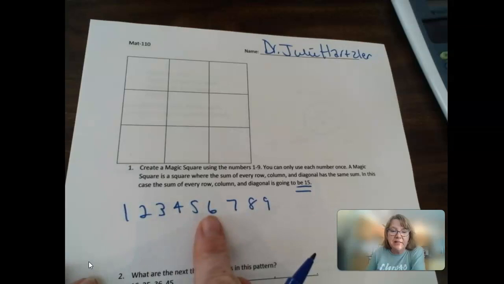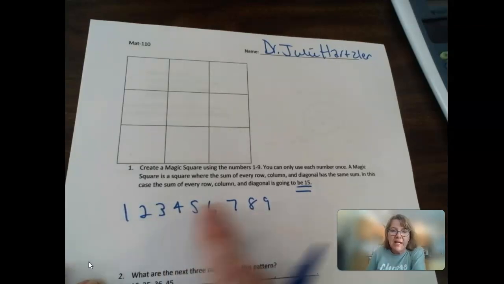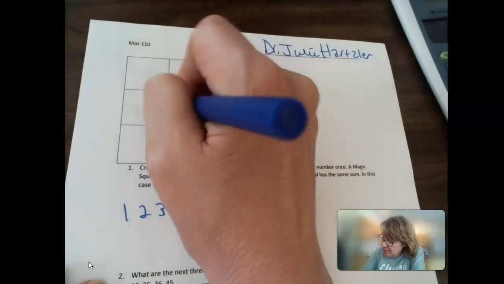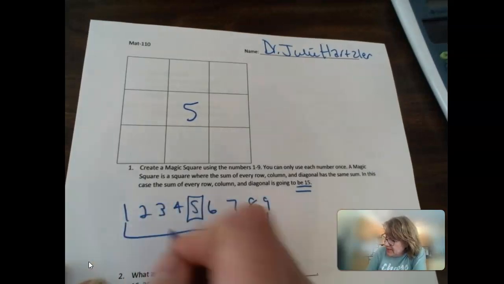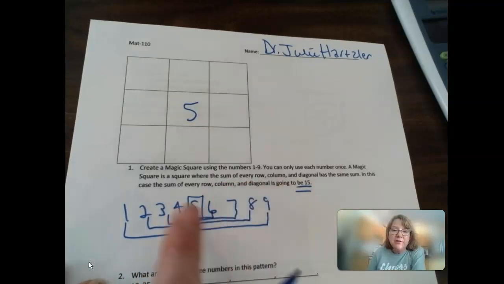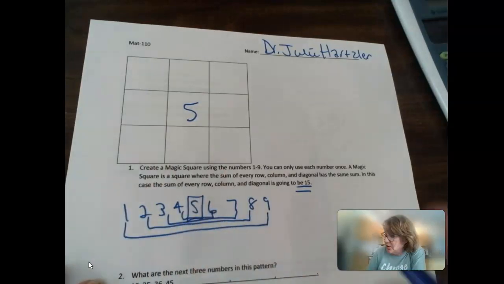And just to speed these along, it kind of makes sense that the average would be in the middle. I don't know if that is logical to you. So I'm going to put a 5 there. And then when that happens, do you see how the ends make the 10 here to get to 15? So if I put my 5 in the middle, then I can arrange these around. Now, how these go, I'll have to figure out.